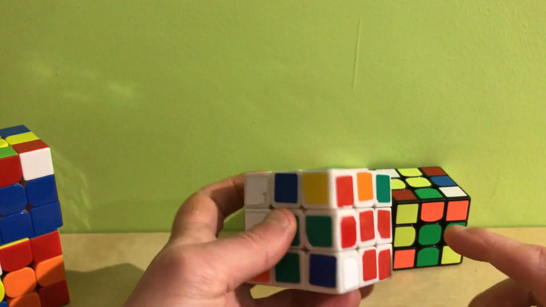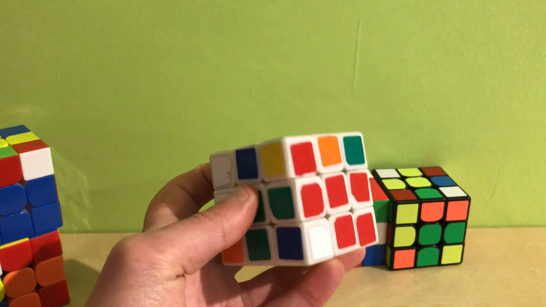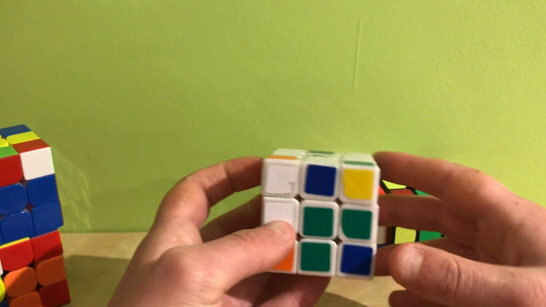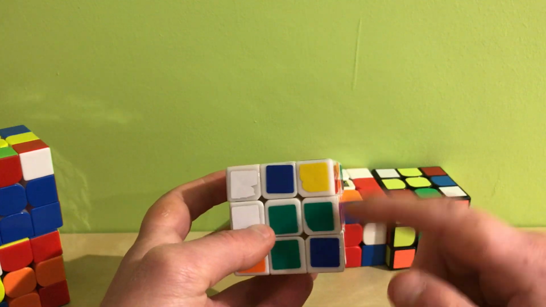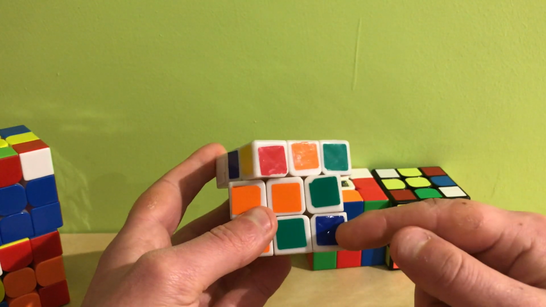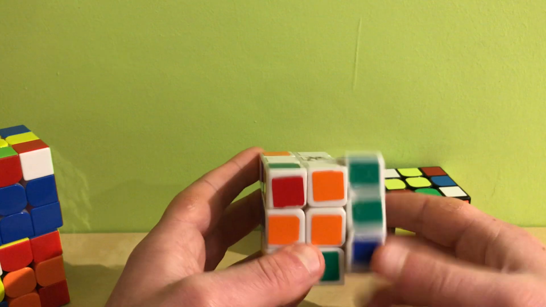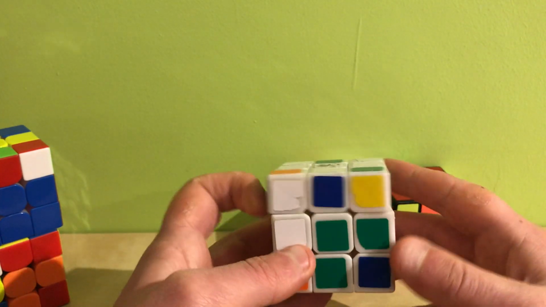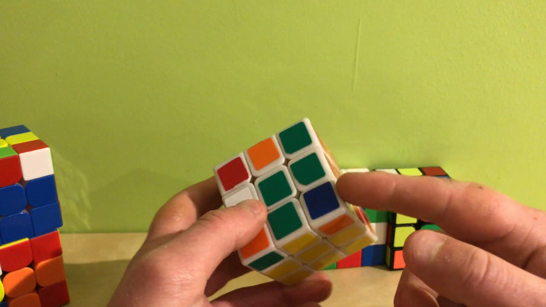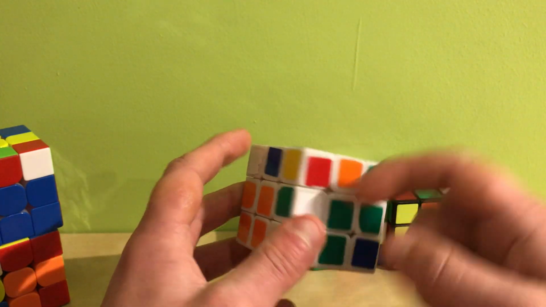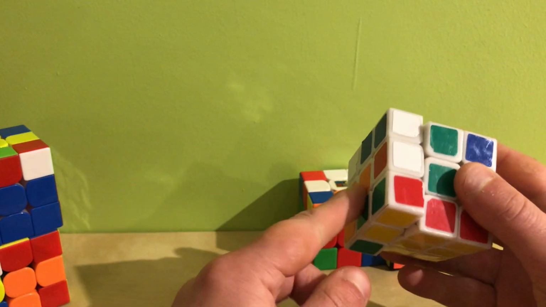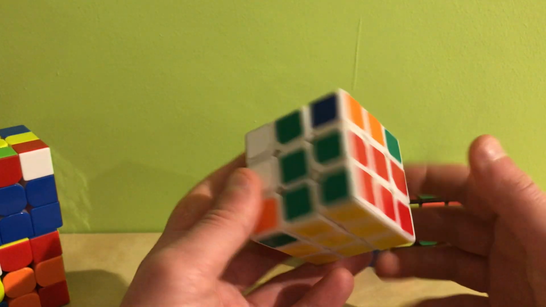Now for this case, this is one of the insert the corner ones. We need to insert this corner into here. Instead of moving the middle layer like that and inserting this corner in, because that will mess up the F2L, since you're technically doing a Y rotation, what you do is move where the corner is to where there's an unsolved edge. So if I do a D prime here, I can insert this corner to solve that, then do a D.